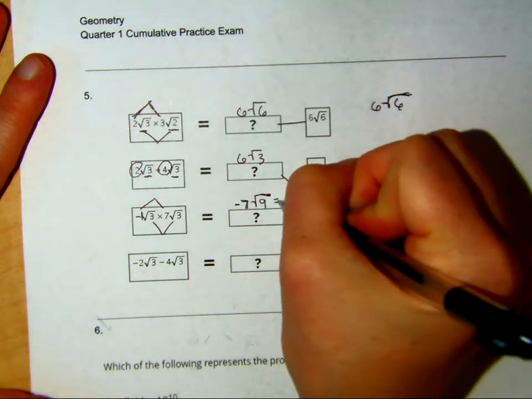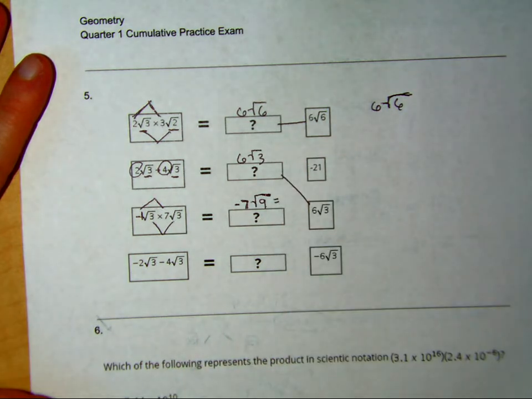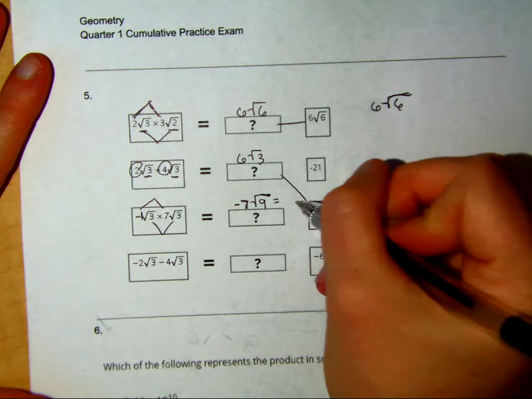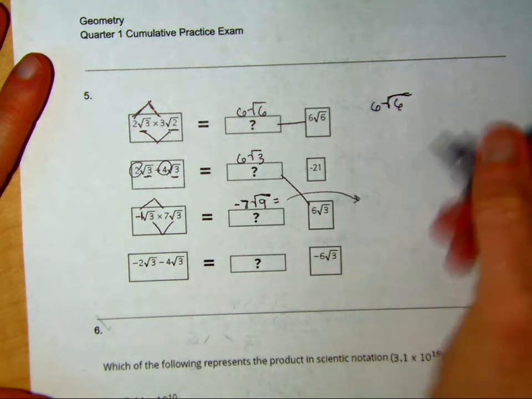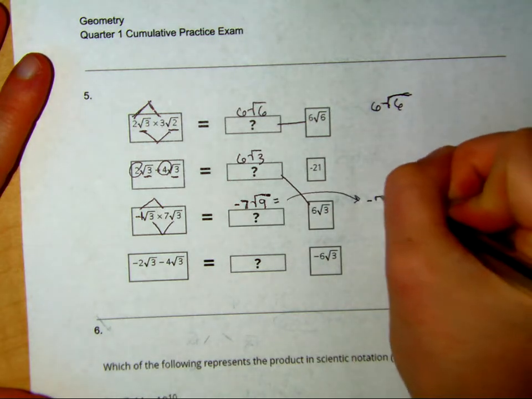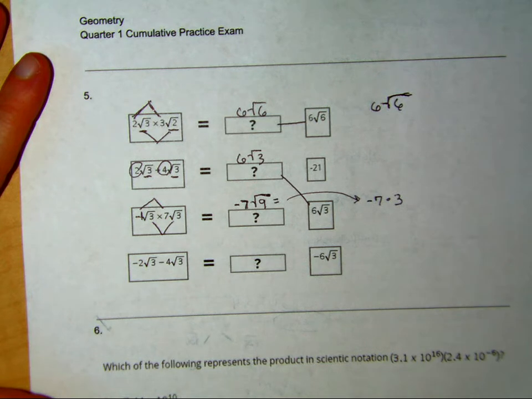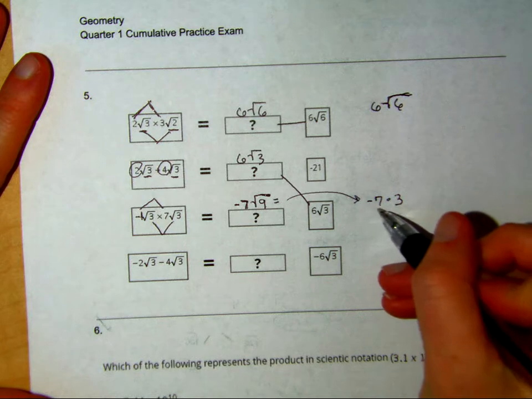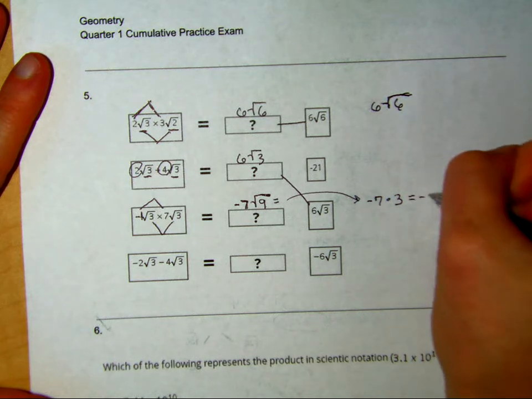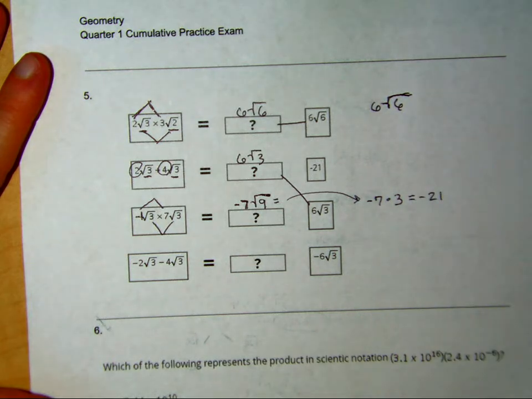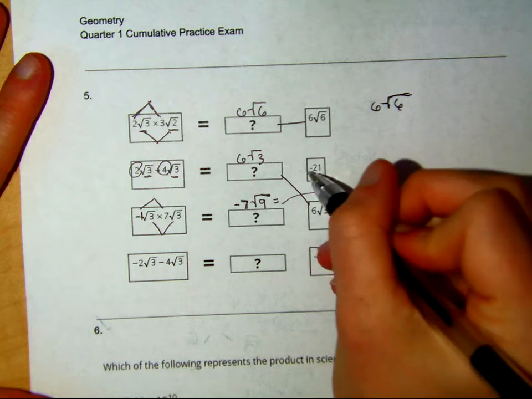In this case, though, the square root of 9 is a perfect square because 3 times 3 equals 9. So you can actually say that that's the same thing. I'm going to write it over here. That's the same thing as -7 times 3, because the square root of 9 is 3. So -7 times 3 equals -21. Okay, so that's the answer right there.